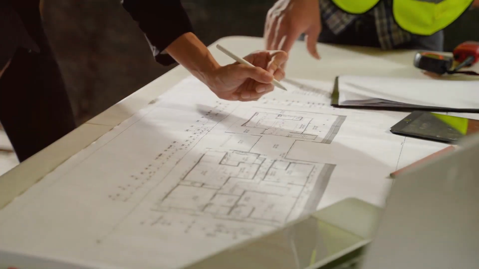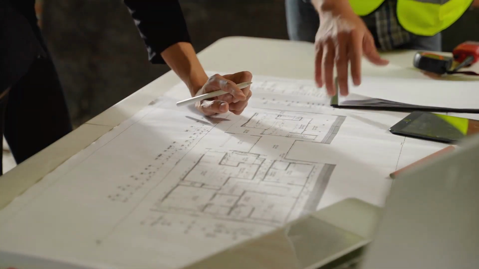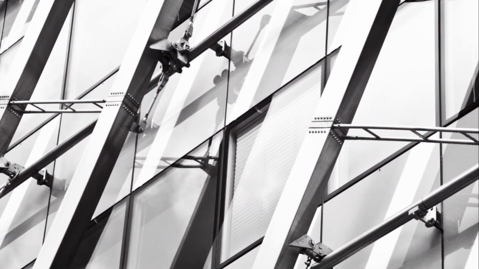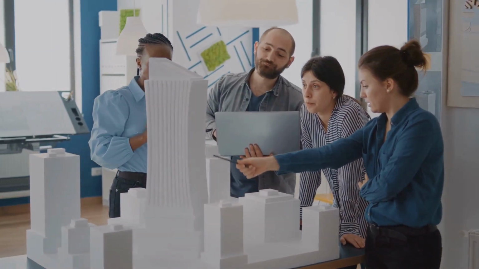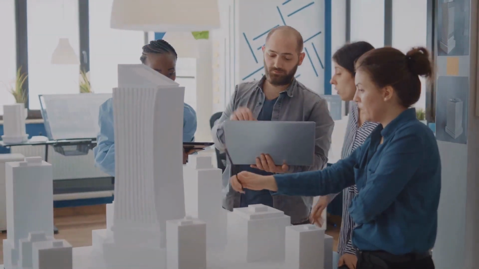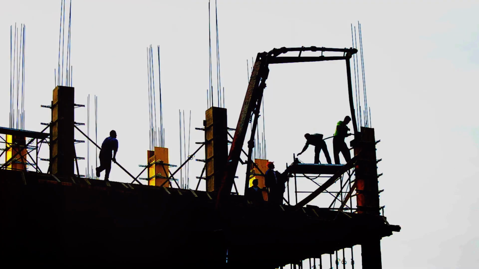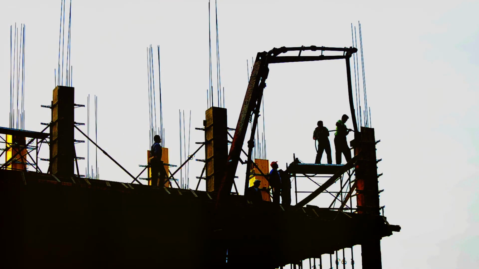Whether it's a humble home or a towering skyscraper, every structure relies on these systems. Understanding them allows architects to design not just with aesthetics in mind, but also with a keen eye on functionality and safety. It empowers them to push boundaries, to innovate, and to create structures that are as durable as they are beautiful. So are you ready to delve into the world of structural systems?